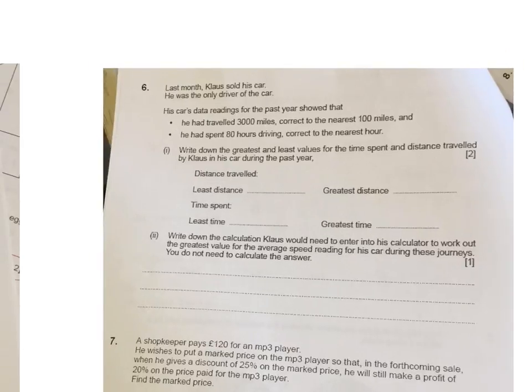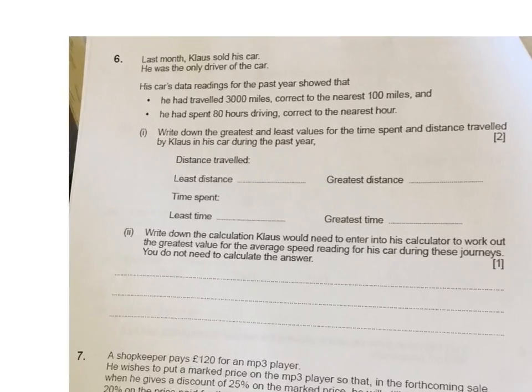Number 6. Very, very careful here. Lots of you made a really silly little mistake here. Nearest 100 miles, so I'm expecting to see that 100 halved. That becomes 50. That means I'm going to take it off to find the least distance. So that is 2,950, not 2,500. Careful. This one is going to be 3,050.